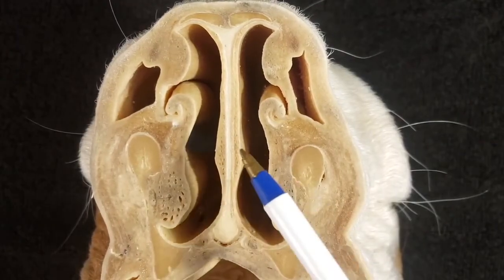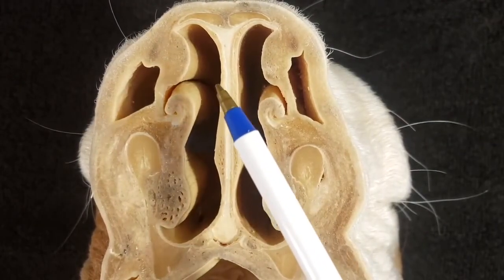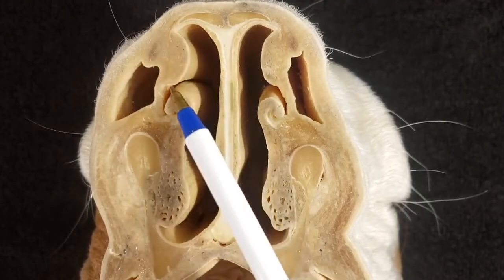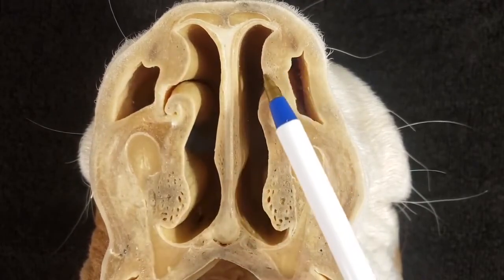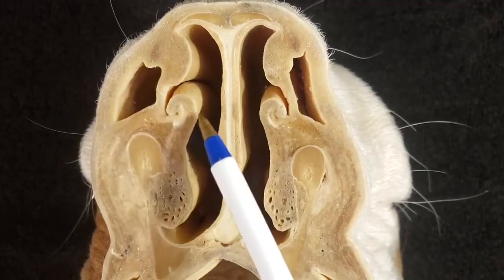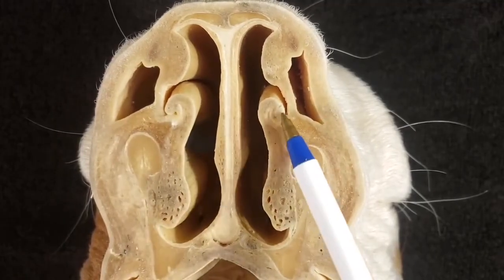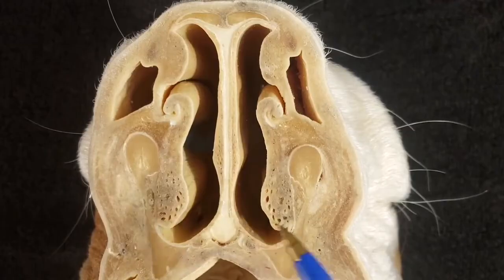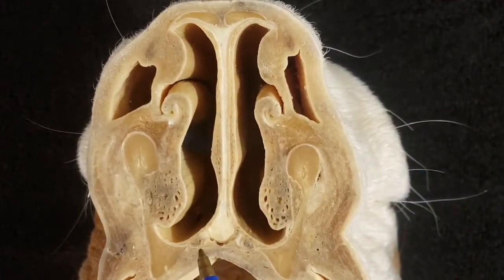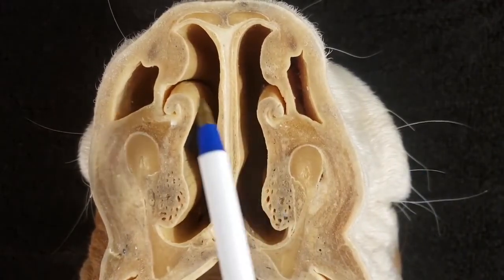And this specimen is showing you the meatuses and the concha. This mound of tissue here is the dorsal concha. This one here is the ventral concha, left and right sides. Now, the meatus is a space.